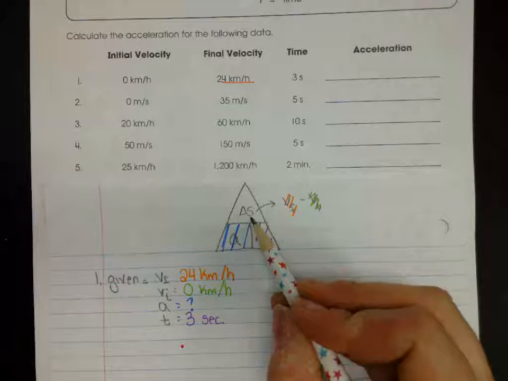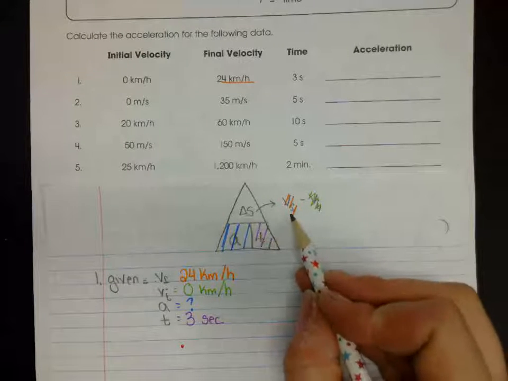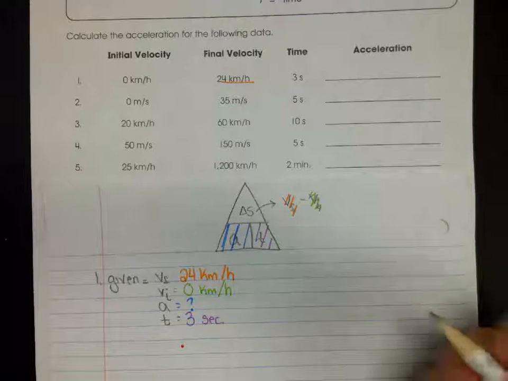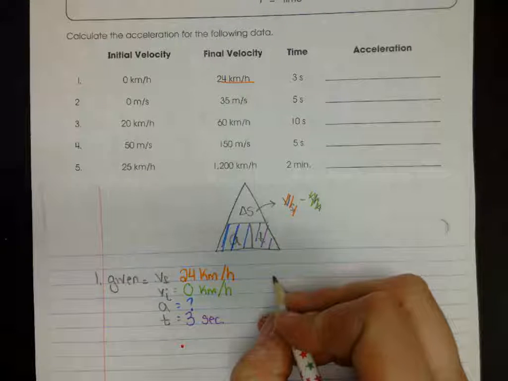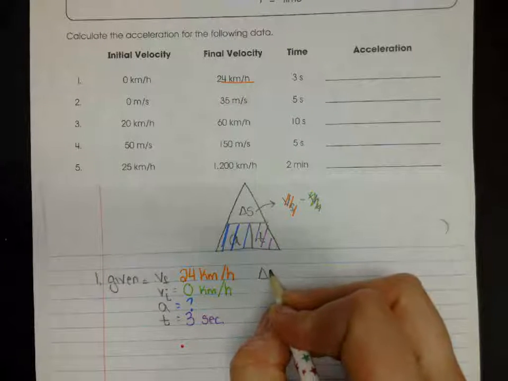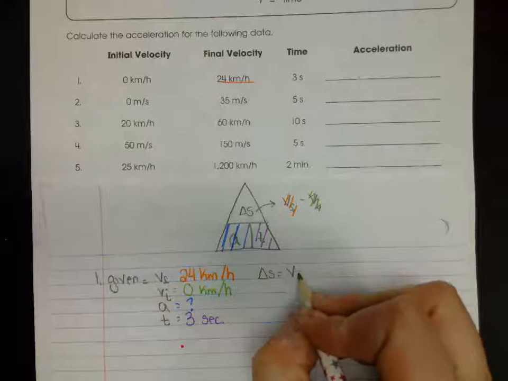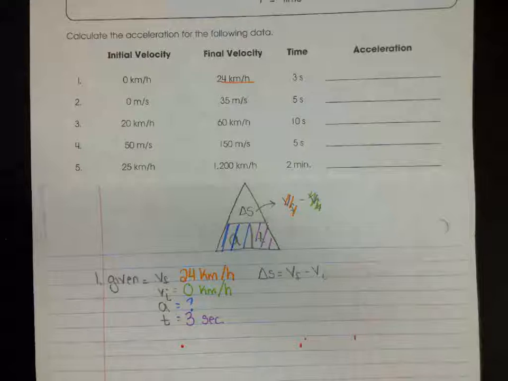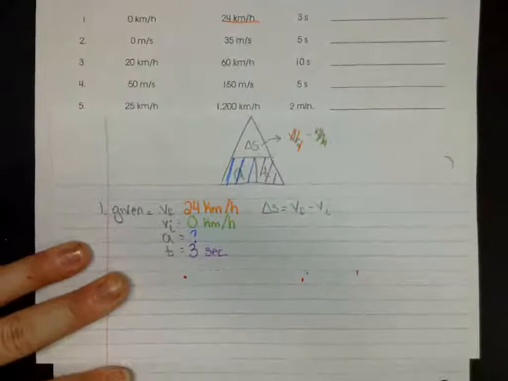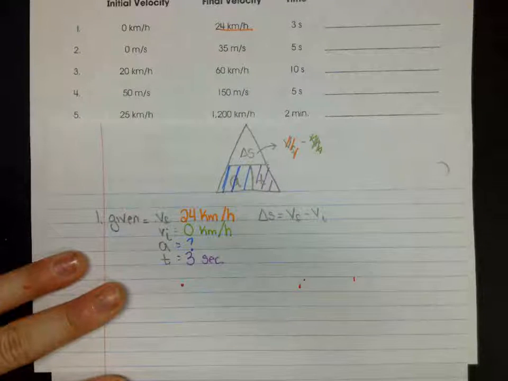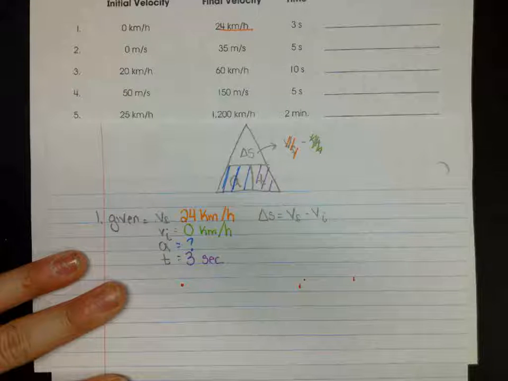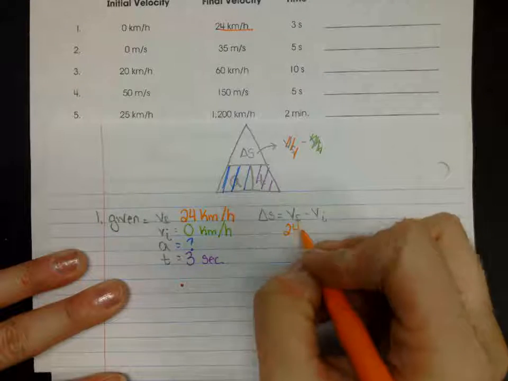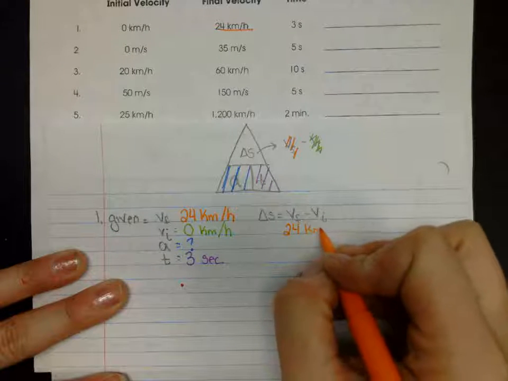So we said our change in speed, which is this top part, is the final velocity minus the initial velocity. So the change in speed is equal to V final minus V initial. Our final velocity over here was 24 kilometers per hour.